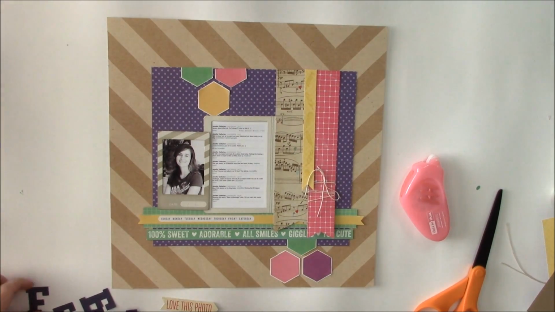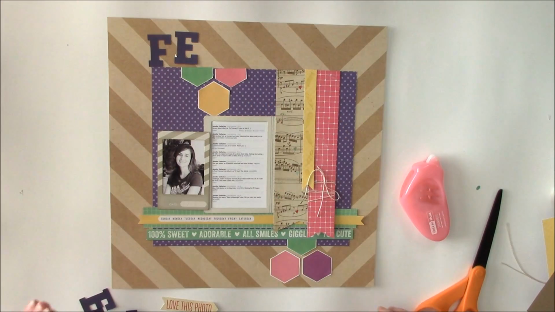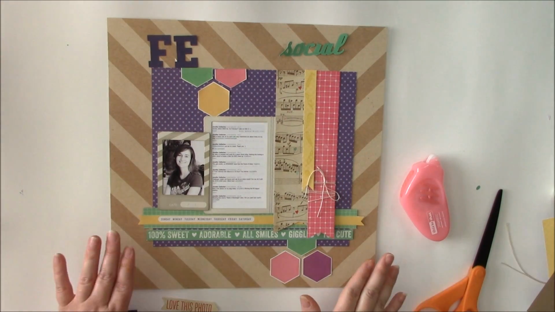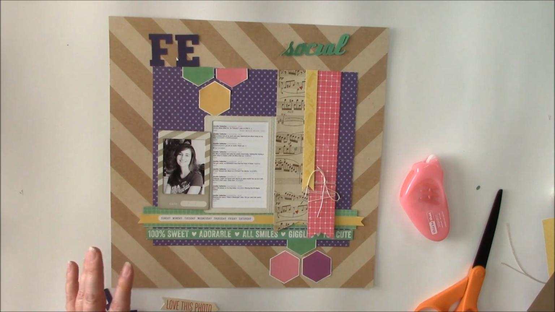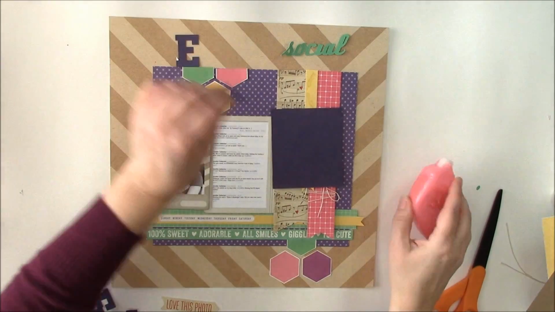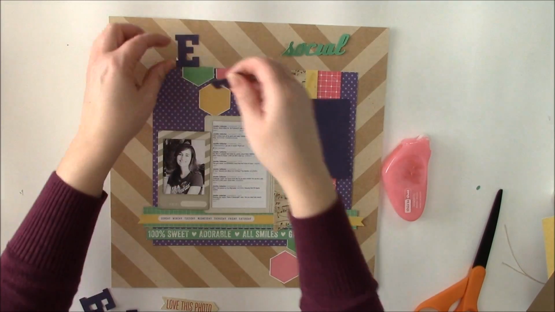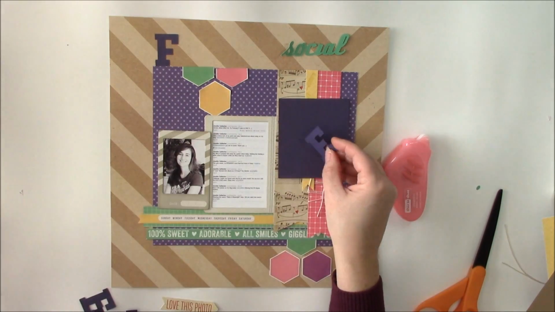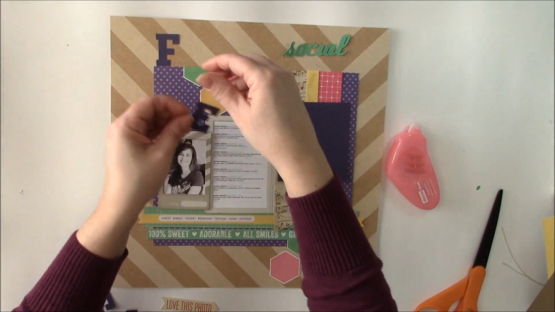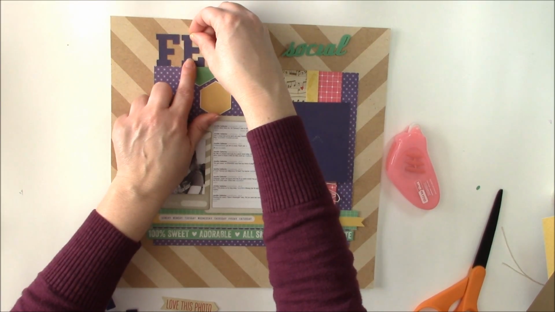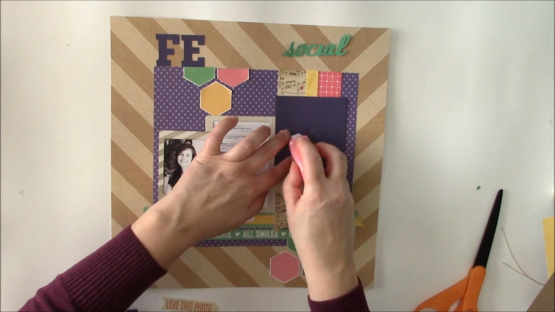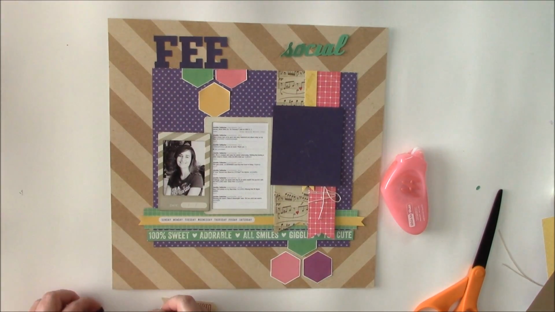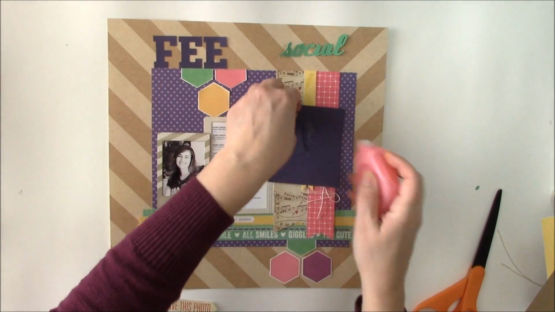So for the title, I have cut two different title types, one from a bold block font and one from a more script font that I then welded together. We're going to go ahead and add some adhesive to the back of each of these. So I liked the combination of the two different fonts, and I'm going to set the block font right at the top of the purple block, so it looks like it's extending onto the rest of my page. And the title says Feeling Social, to represent the social network that I'm showing and sharing in this layout.